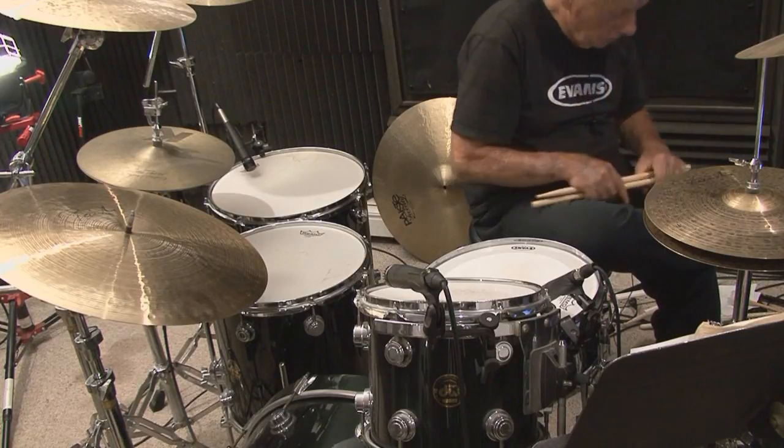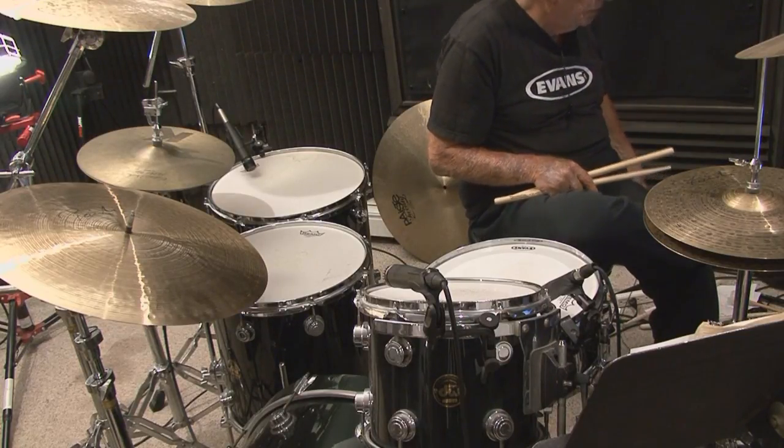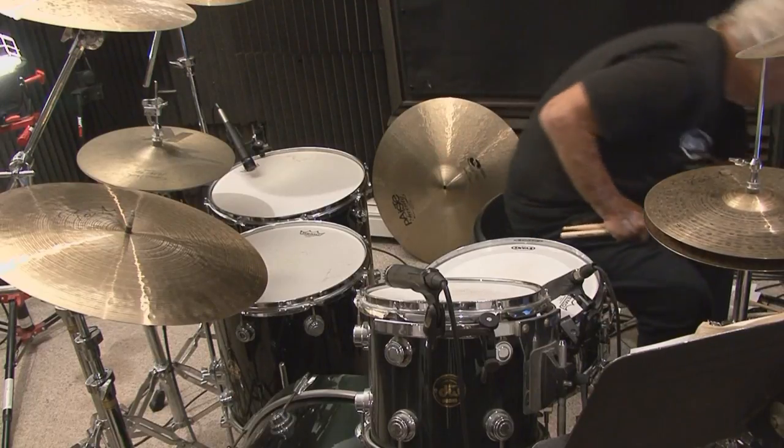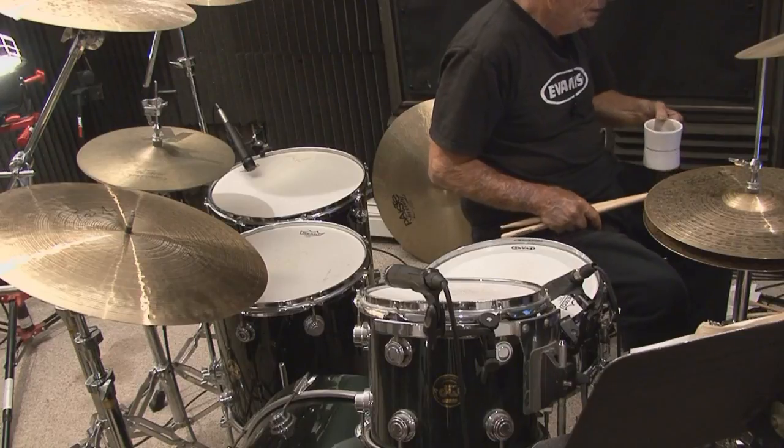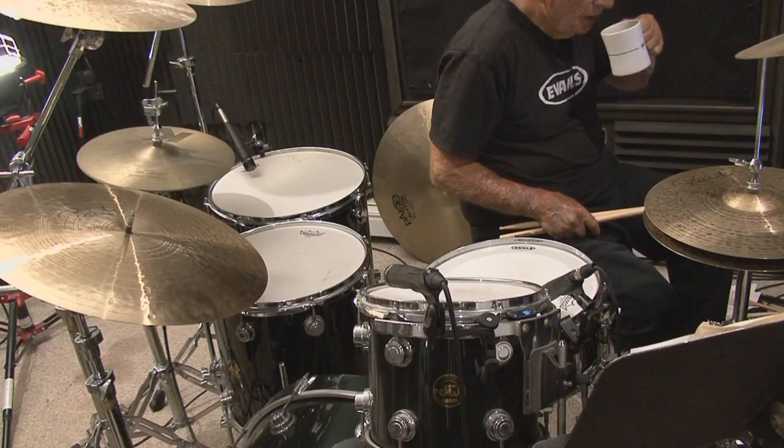That's the way you got to do it, Ed. It's too hot to pick up all those drums. Unless you're doing a concert and you have a roadie. Okay, anyway.